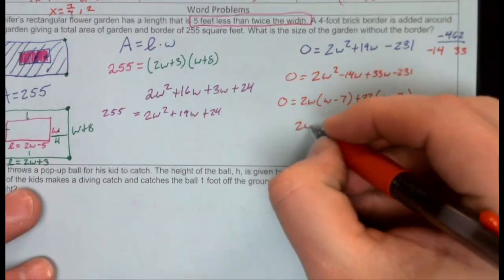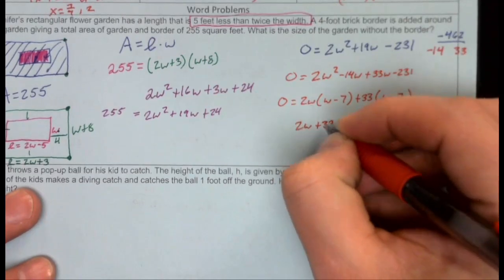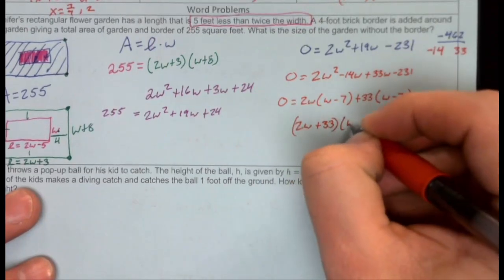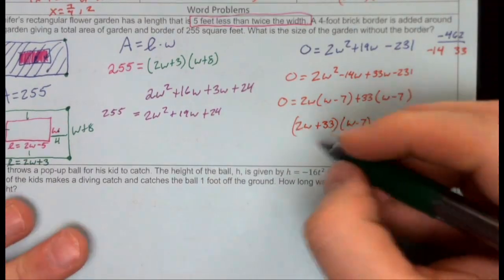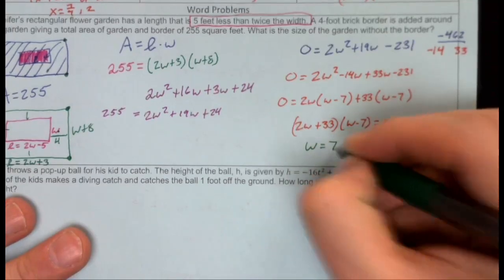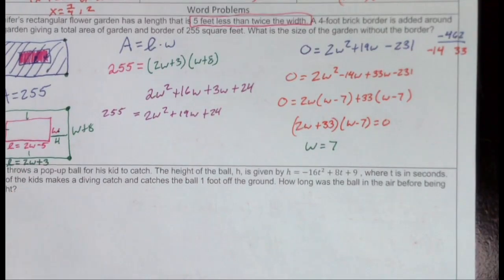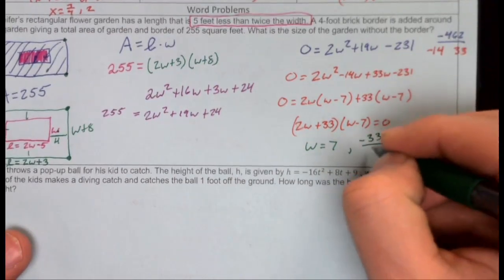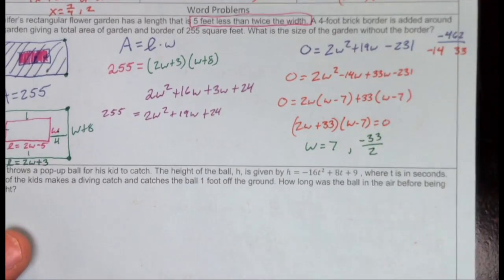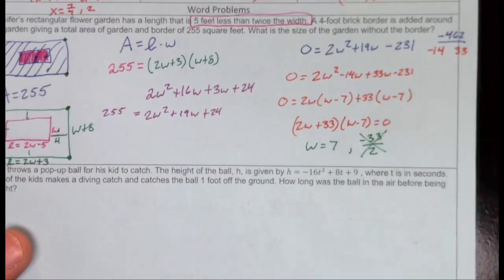So we get 2w plus 33 times w minus 7 equals 0. Finally, we can use our zero product property. So the width of our garden is either 7 or negative 33 halves. Well, you can't have a negative distance, so we're going to toss that one out.